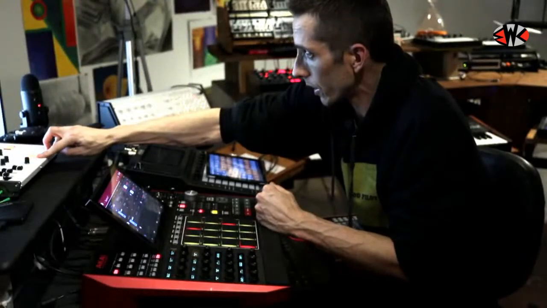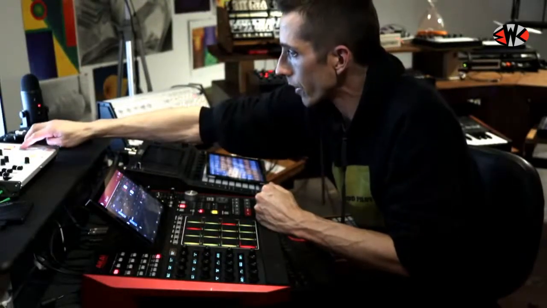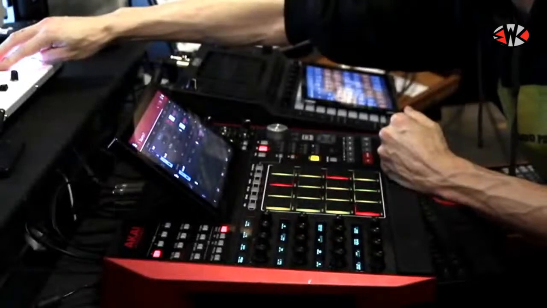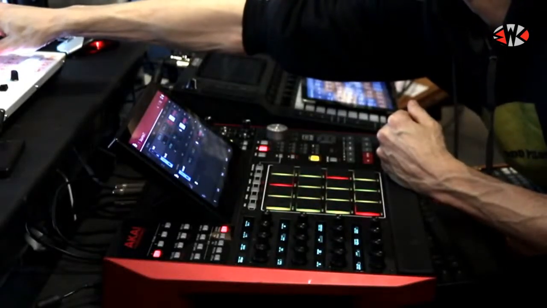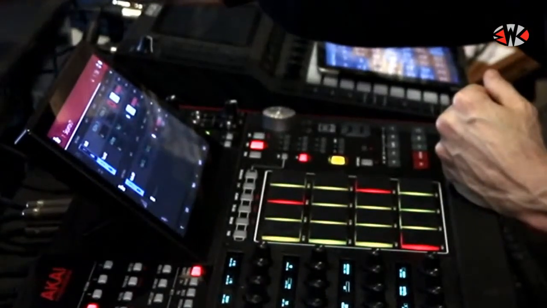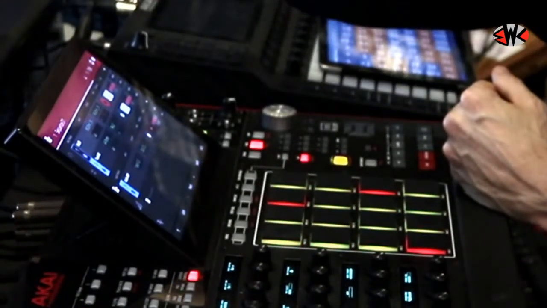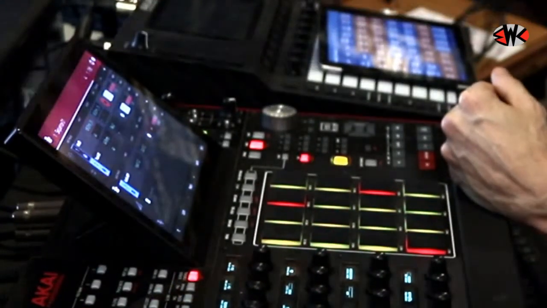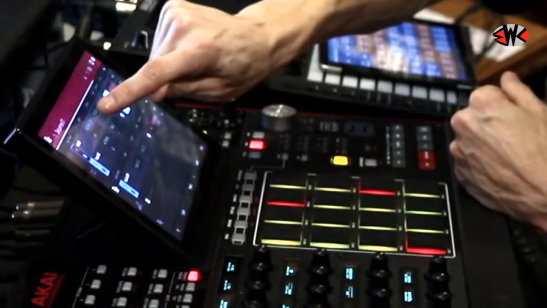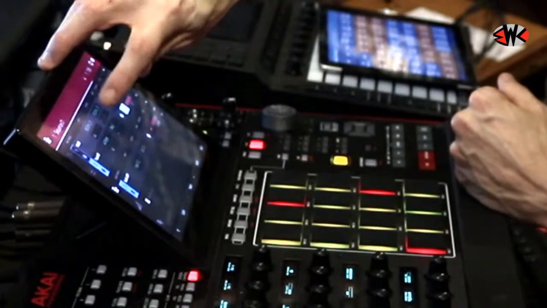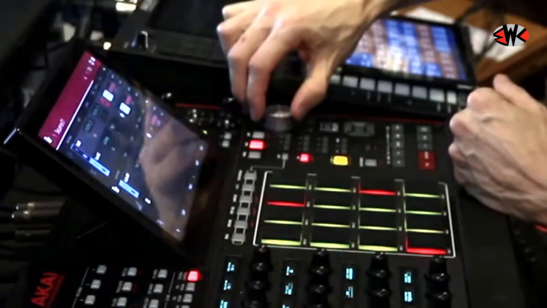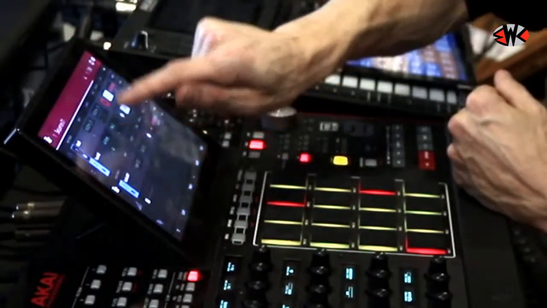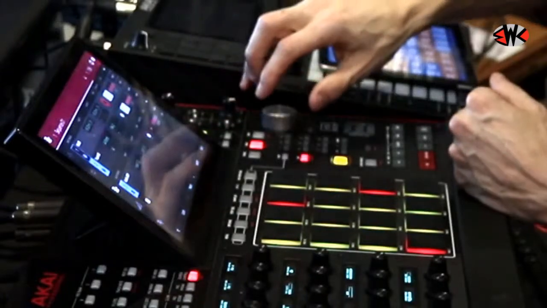So that says MS-20 right there. Let me see if I can give you a better shot. There, a little bit better. Okay. It says MS-20 now. So input MS-20, output MS-20. Input, not all, only on one. Output, only on two. That's it.